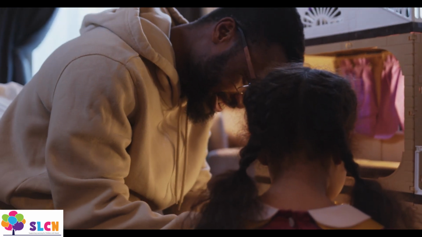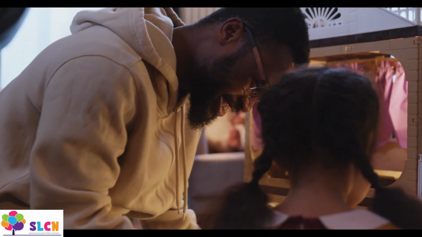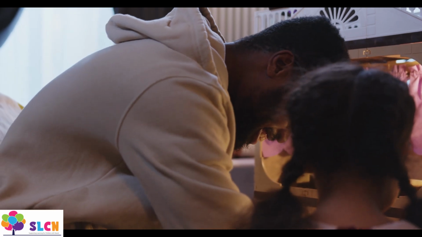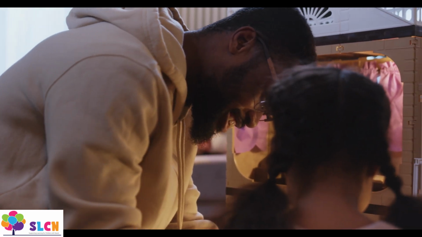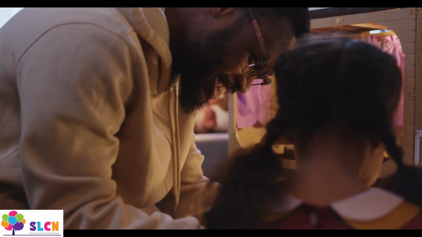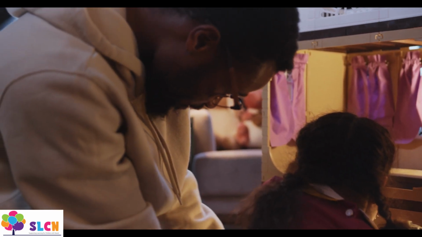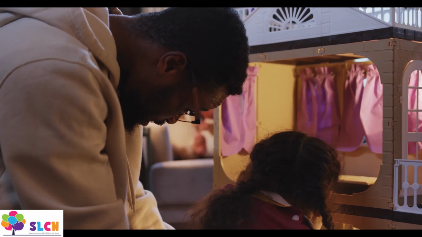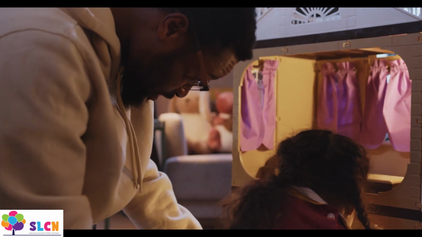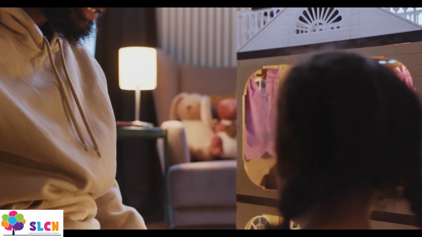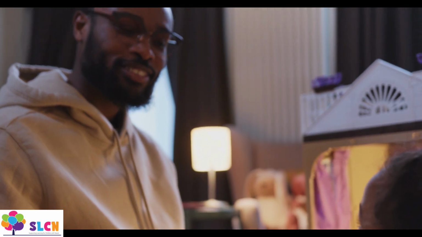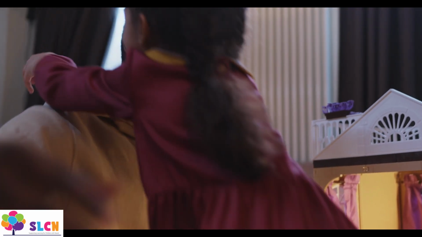Sensory considerations. Be mindful of children with sensory sensitivities. Offer a variety of materials with different textures, and allow children to choose what they are comfortable with. Physical accessibility. Adapt the activity for children with physical disabilities. For example, use larger materials that are easier to handle or provide tools that can assist with grasping and assembling.